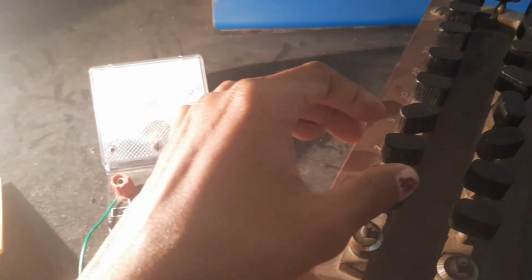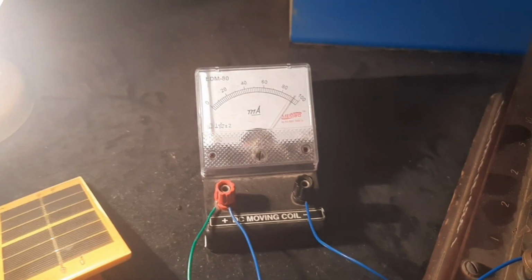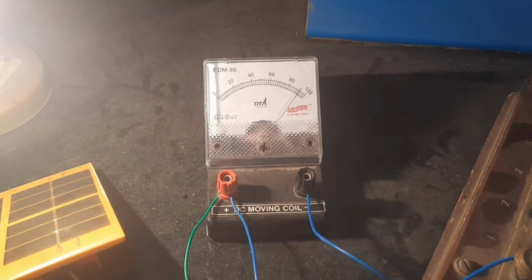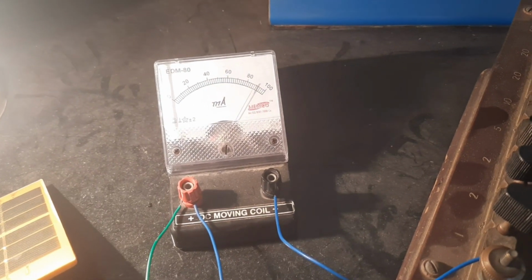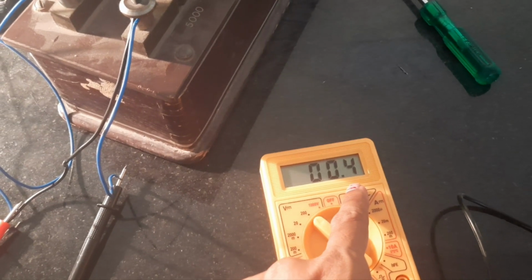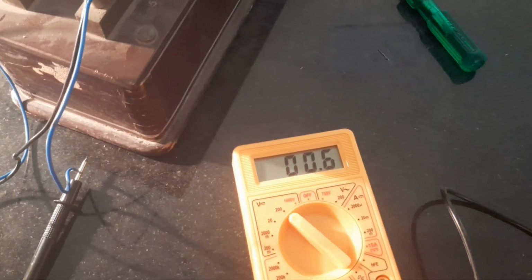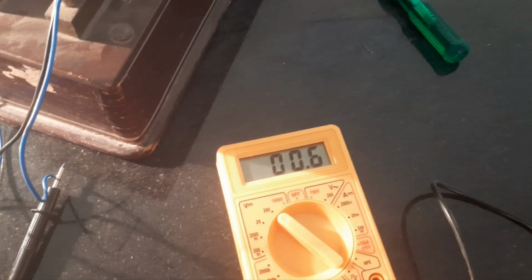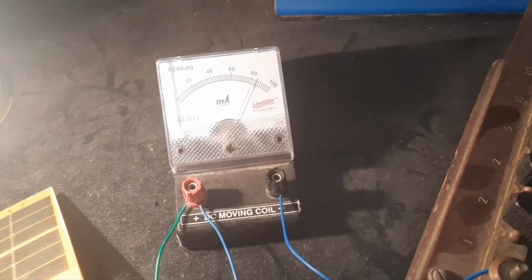If we apply 10 ohm, the voltage is around 0.6 volt, and the current is around 80 or 82 milliampere.